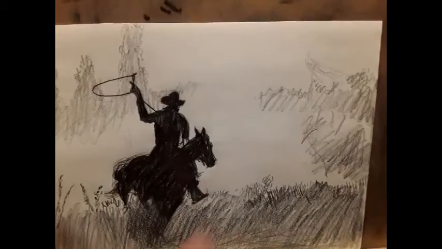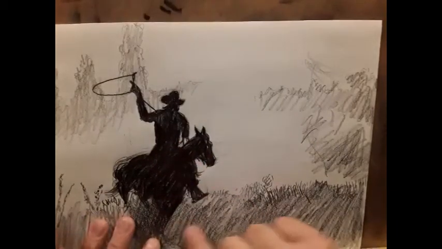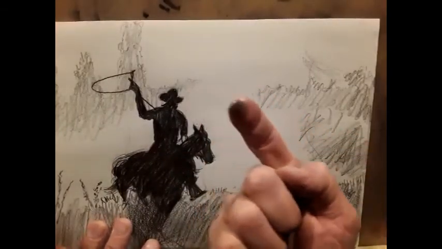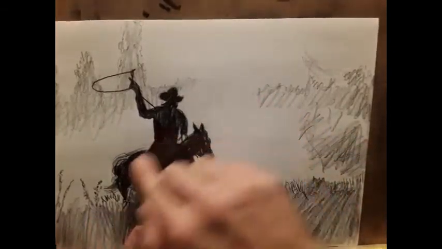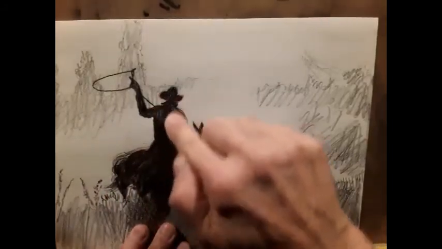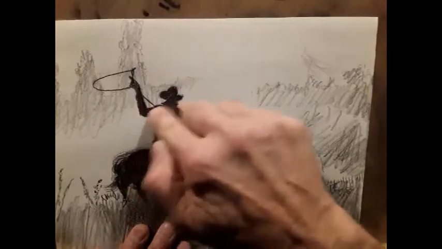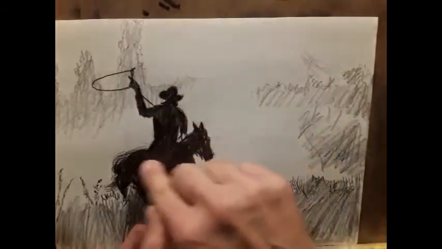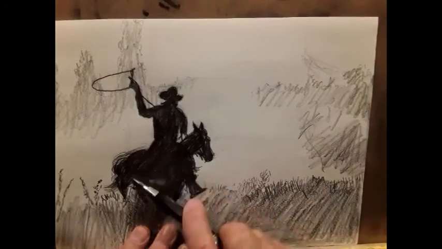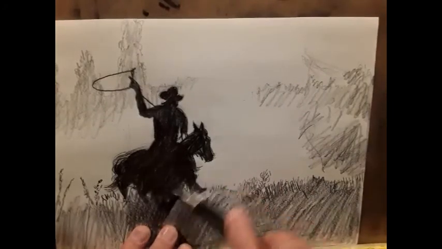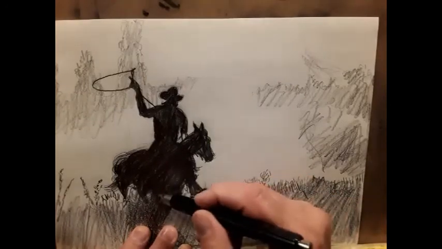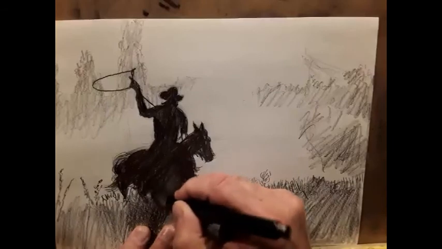So let me see what my finger can do. Oh yeah. Look how dirty that finger is. And the good thing about the finger is you can actually feel where it's going on the page. Pressure sensitive, as digital artists would say.